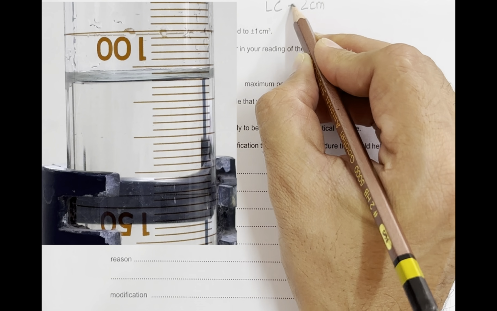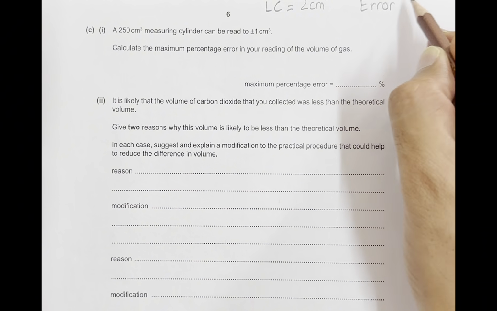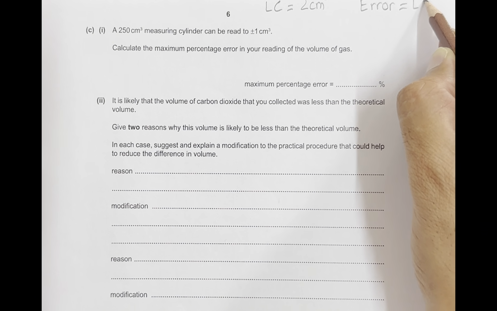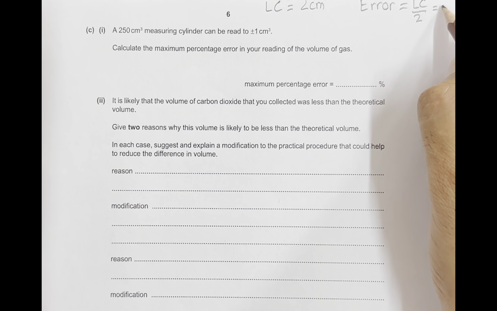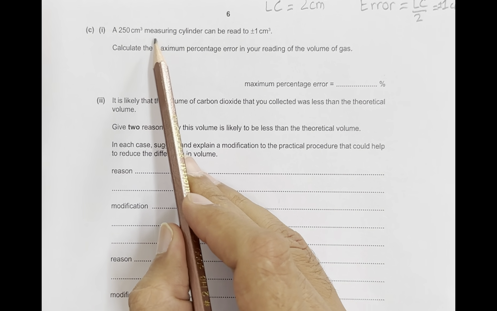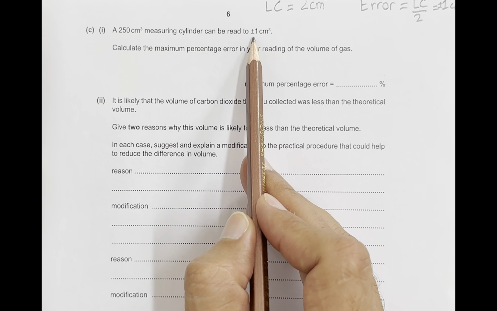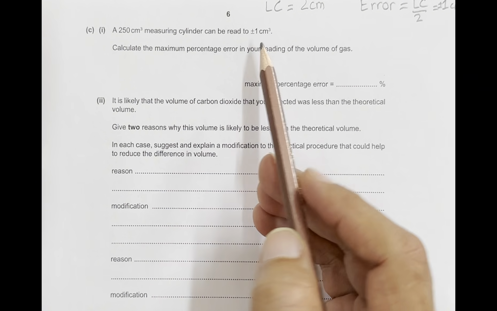So the least count is 2 centimeter cube. Therefore, the error is read at half of the least count. That means ±1 centimeter cube is the error. So the measuring cylinder 250 is read up to ±1 centimeter cube.